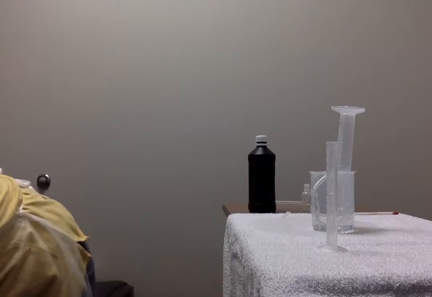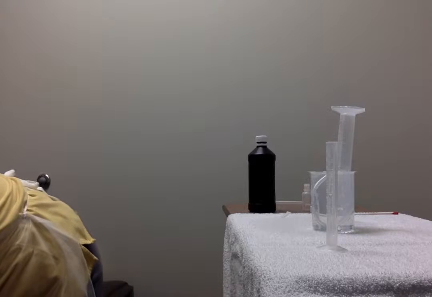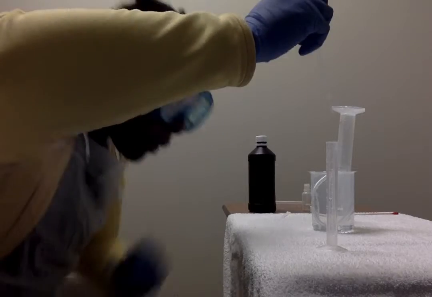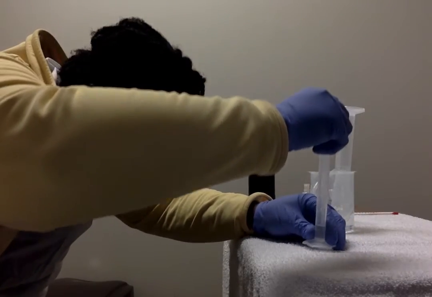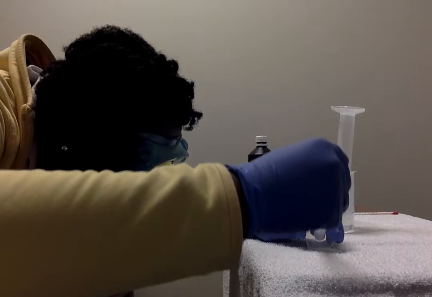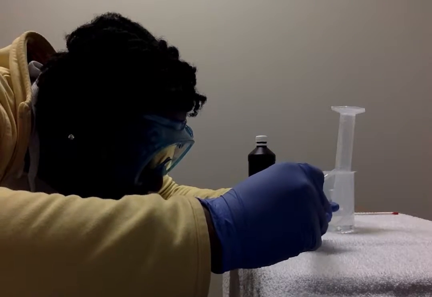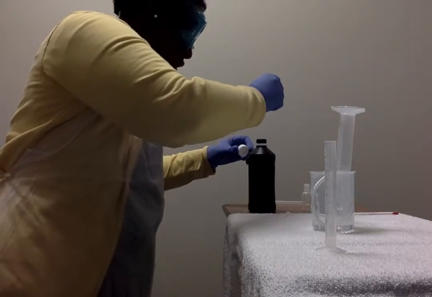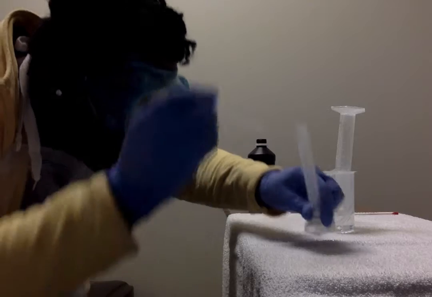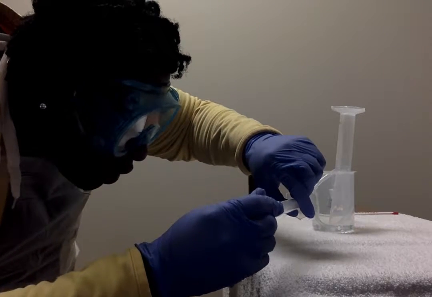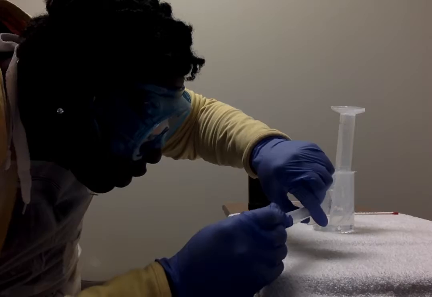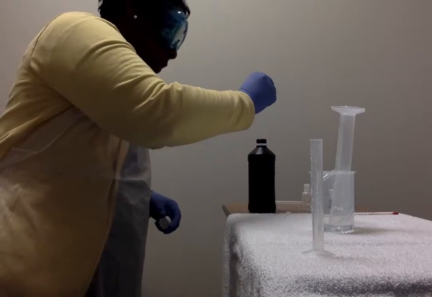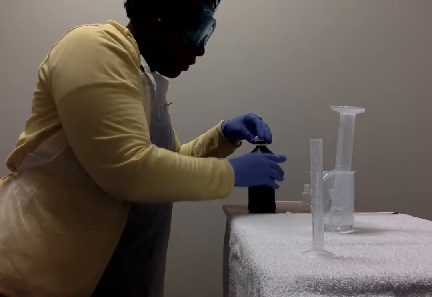Let's go ahead and use a pipette to get the exact amount here. It's a bit much. That's about right. We'll leave that pipette out as well.